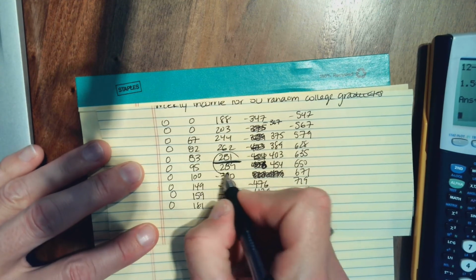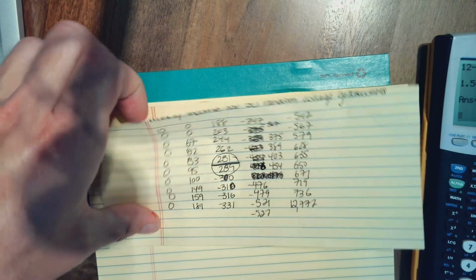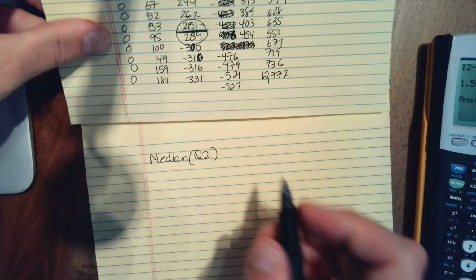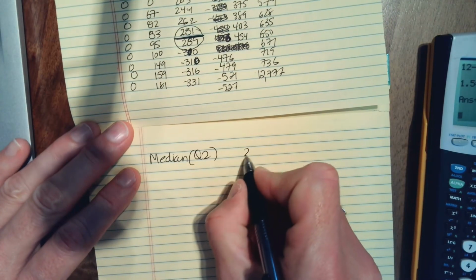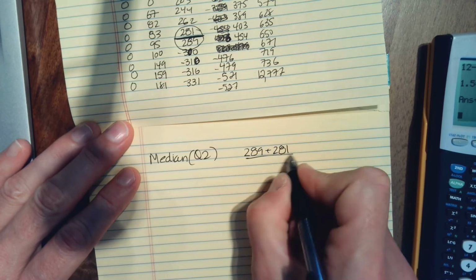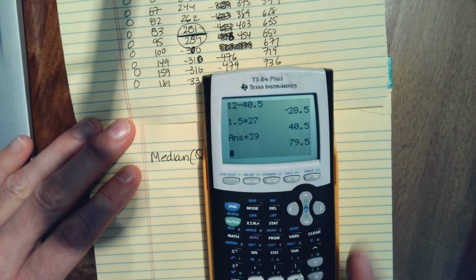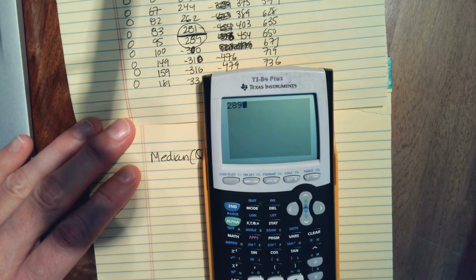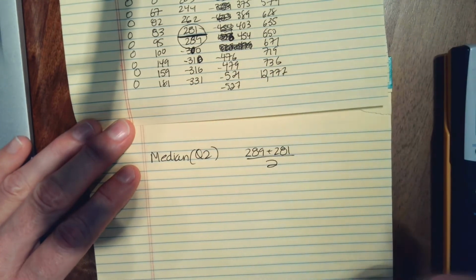So I need to take an average of these two values, 289 and 281. So I'll add those together and divide by 2. 289 and 281 divided by 2. That's 285.